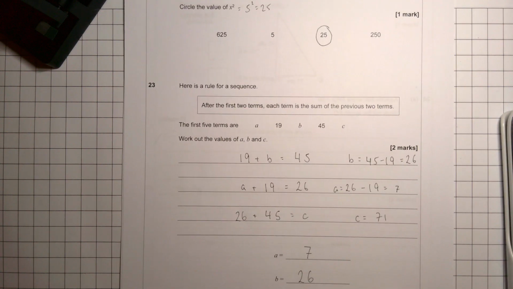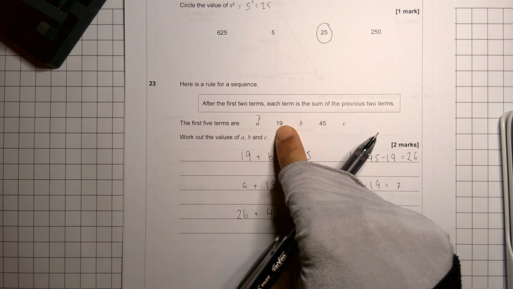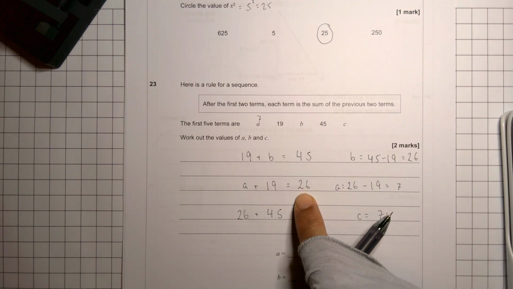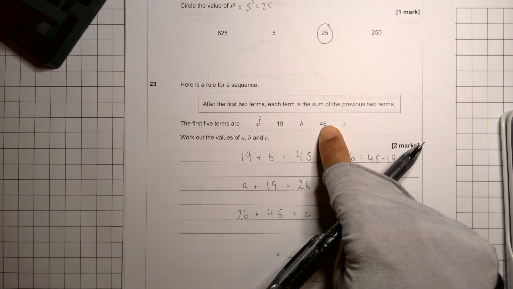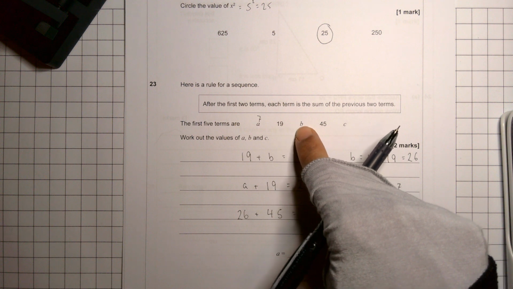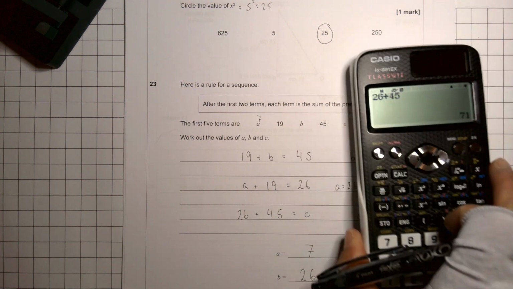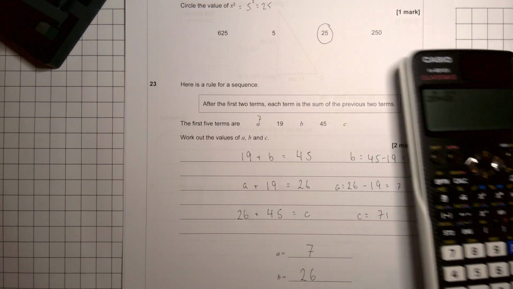If you're not sure, you could always just check it. So we put 7 here. 7 plus 19 is 26. And indeed, we said that b was 26. And 19 plus 26, we already checked to make sure it was 45. And then the last one would be 26 plus 45 to see if it gives you 71. 26 plus 45 does indeed give 71. Excellent.